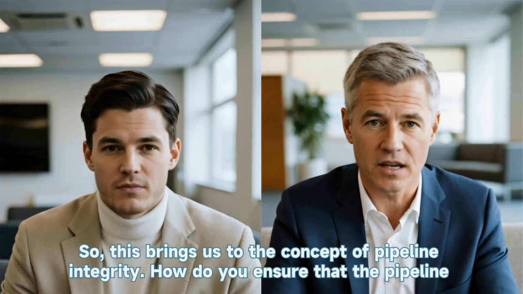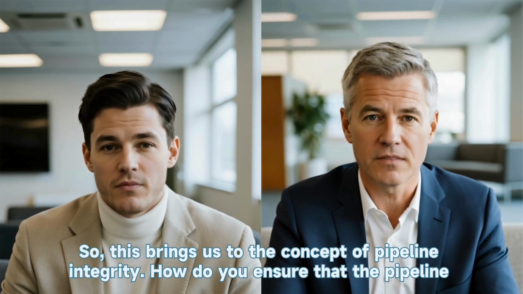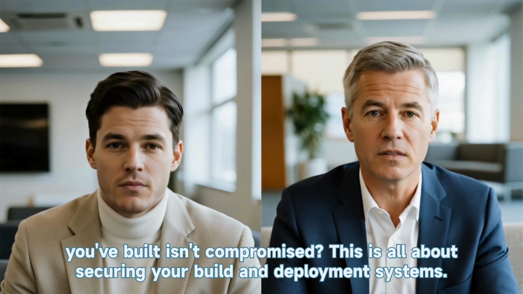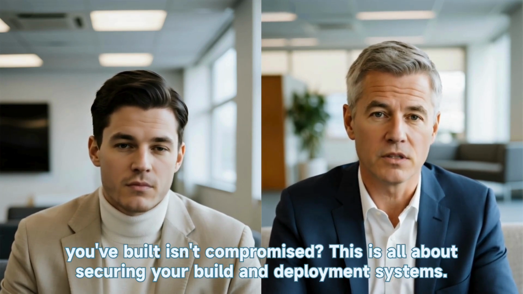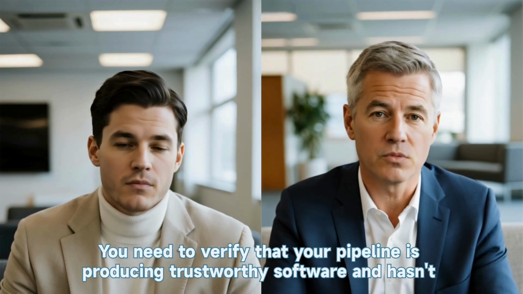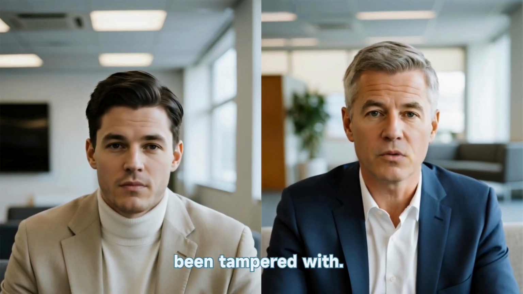So this brings us to the concept of pipeline integrity. How do you ensure that the pipeline you've built isn't compromised? This is all about securing your build and deployment systems. You need to verify that your pipeline is producing trustworthy software and hasn't been tampered with.